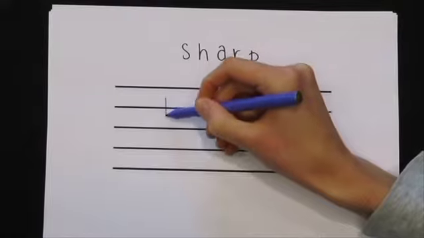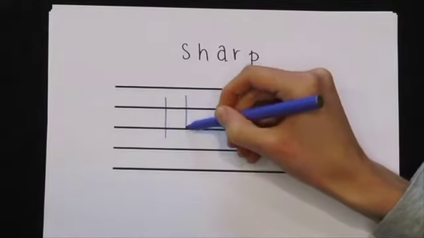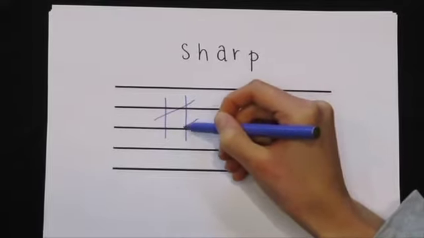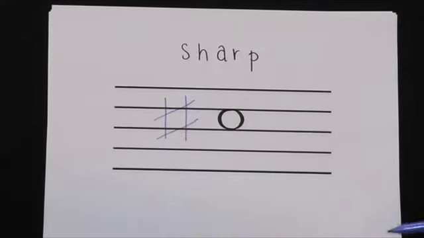This is how we draw a sharp. Start with two lines next to each other that go straight down. Now, draw two diagonal lines, one on top of the other, that cross over the first two lines.